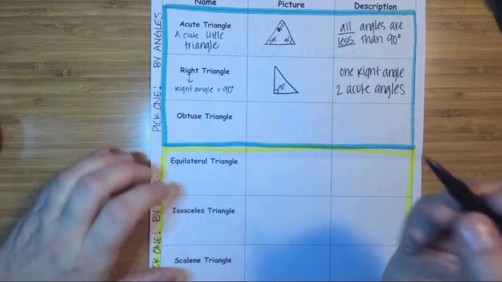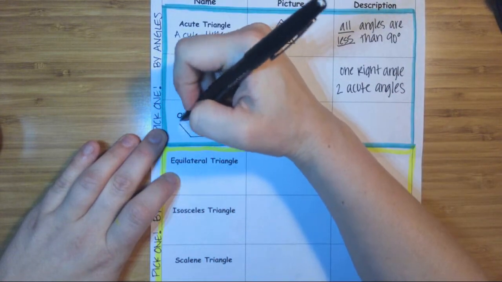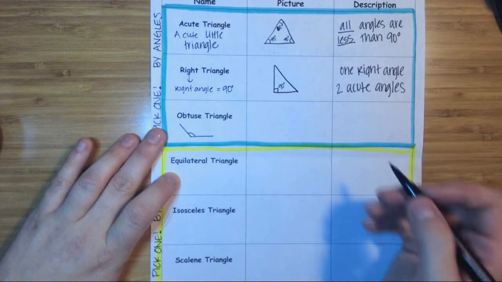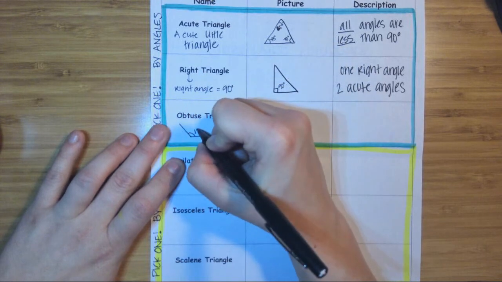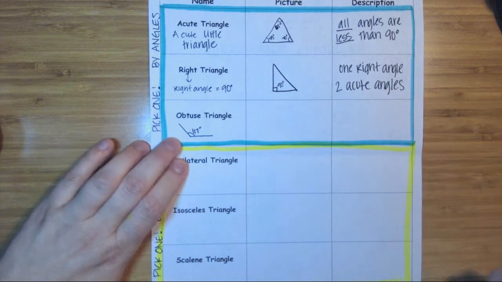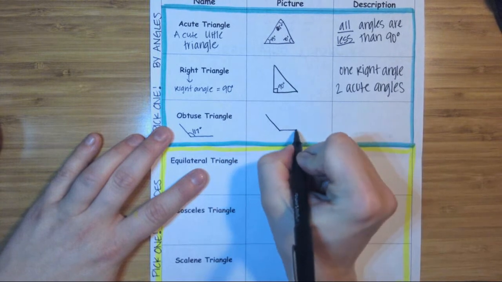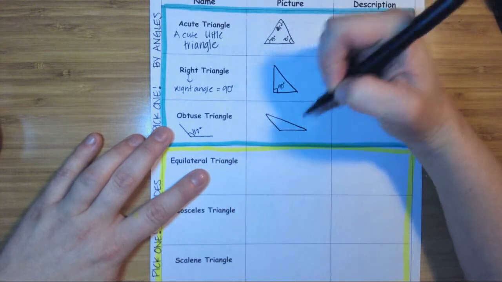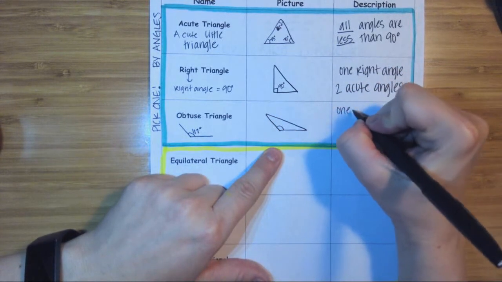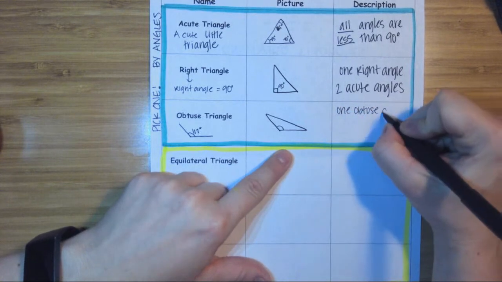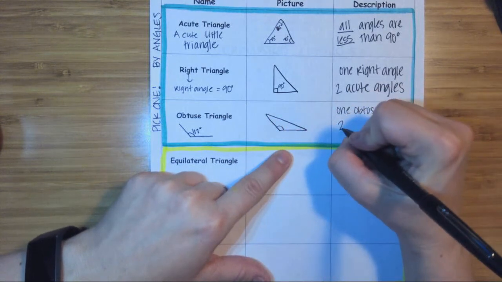An obtuse triangle has an angle that is greater than 90 degrees. So it's like an obtuse angle, like 100 and, I don't know, 117 degrees. An obtuse angle is an angle that's greater than 90 degrees. So if I were to draw a triangle, I'm going to draw one with an obtuse angle and then connect the ends. So it has one obtuse angle. And then obviously the other 2 angles are cute little angles, 2 acute angles.